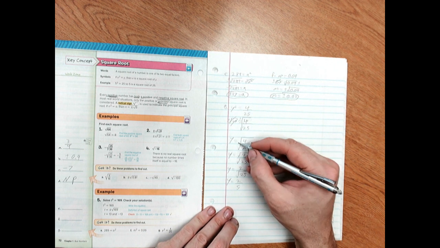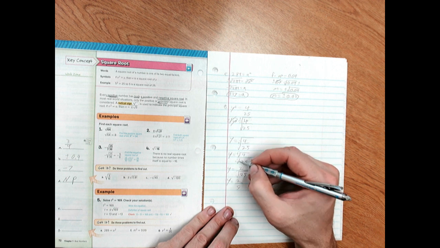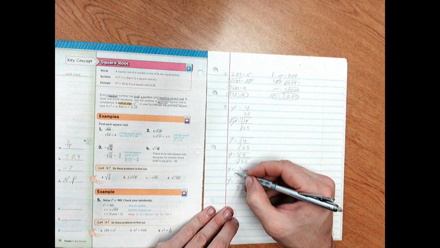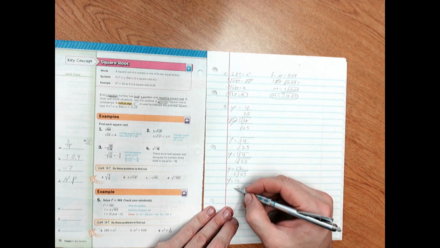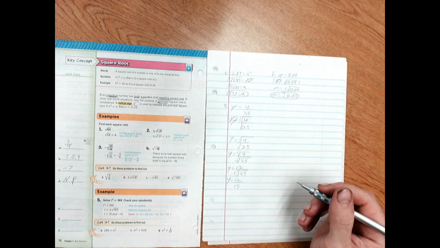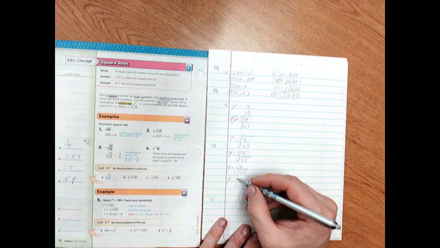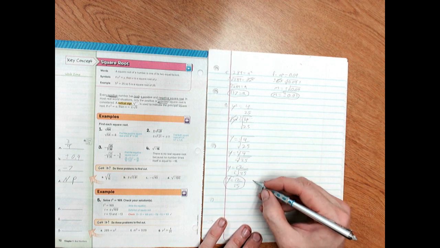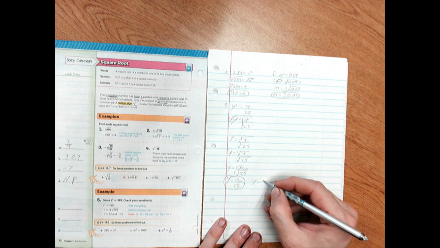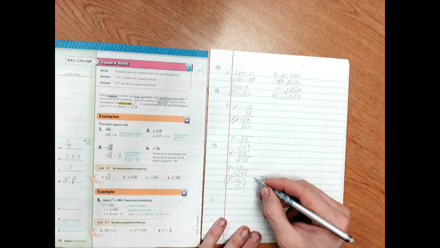And I need to make certain that I have my plus or minus. So y equals plus or minus 2 over 5. I'm going to write it as this, which is probably the simplest form.